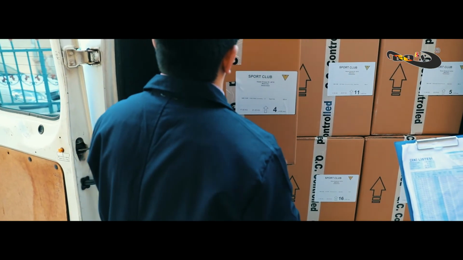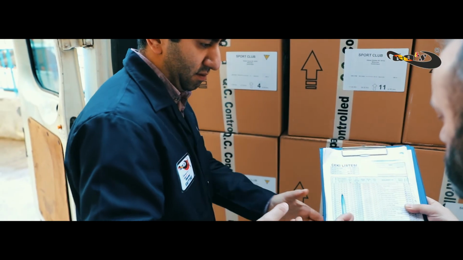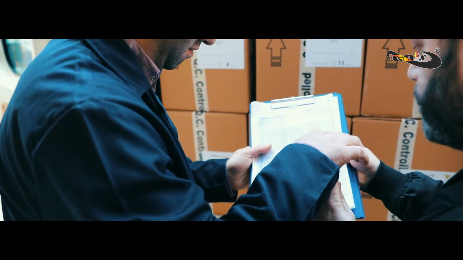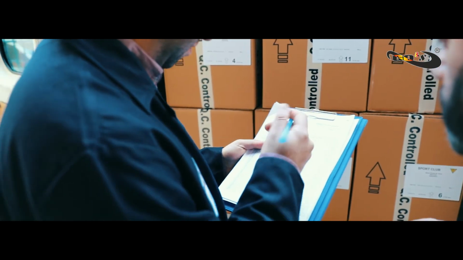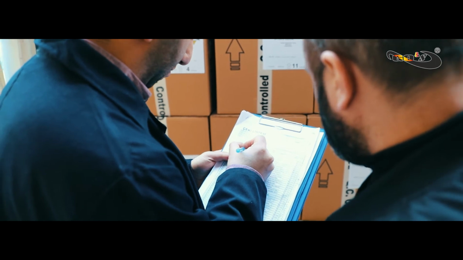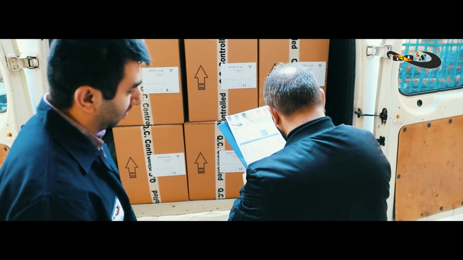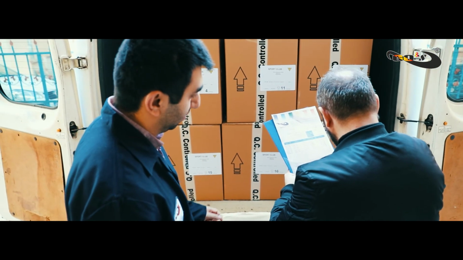Our customer representative and logistics specialist are attaching the box papers on our boxes. They are checking every box number against our packing list, which directs us which item must be in which box. The boxes with box papers attached are counted and controlled by staff.